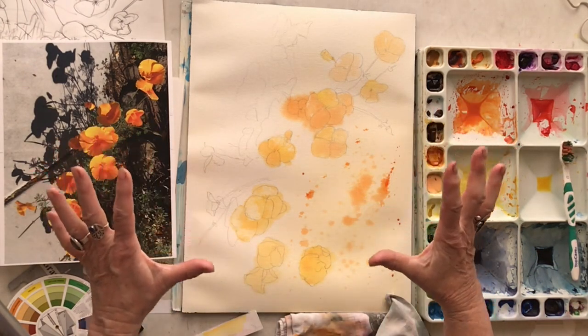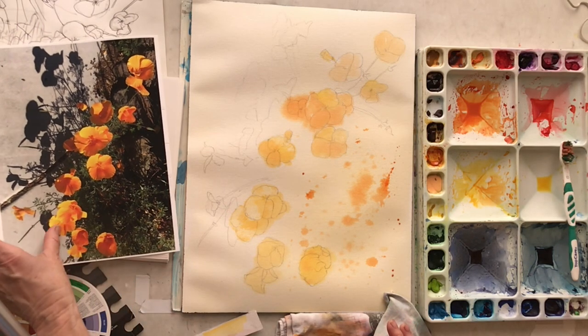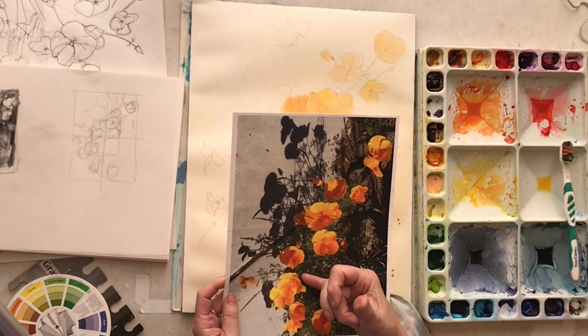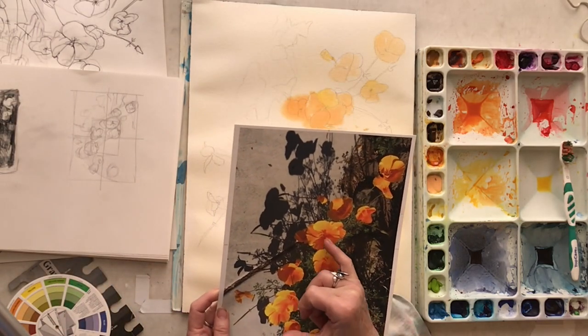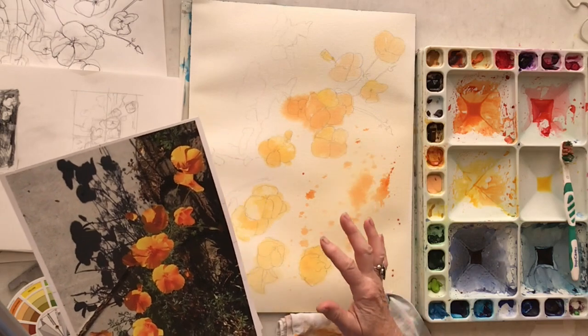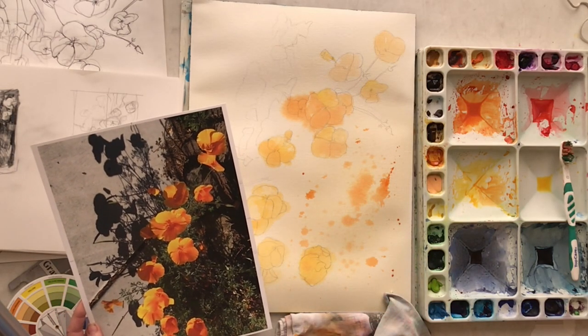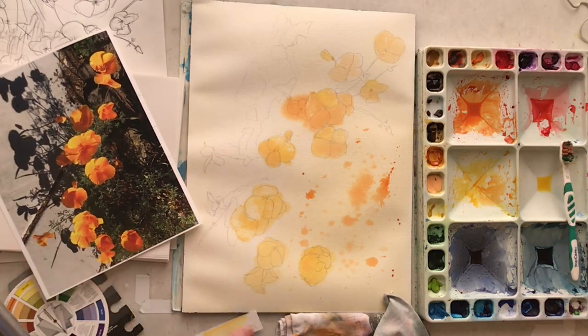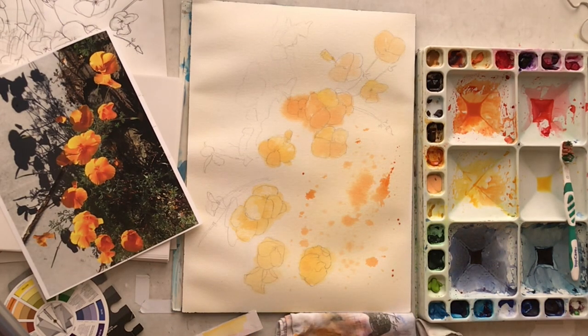And I believe I'm going to stop at this point, let this dry, and then I'll come back in and start developing the rest of this. We're going to be doing what we call negative painting around these flowers, so I'll be able to crisp up these edges. We'll come back in and do the darks in these flowers on the second run through. At this point, I just wanted to get this put down, and those can get lifted more later. Yeah, already drying. Time to stop.